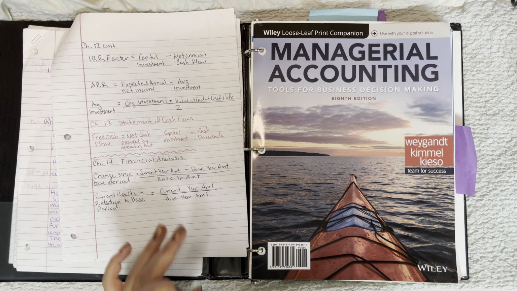Let's see. Liquidity ratios. So for this, your working capital is your current assets minus current liabilities. Got your inventory. I do remember what COGS means. Cost of goods sold. Okay. Profitability.